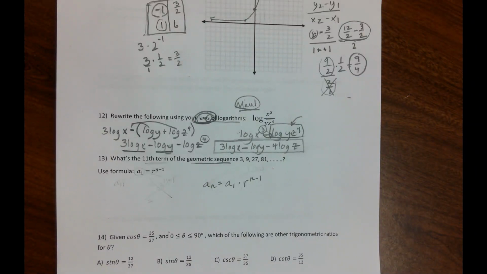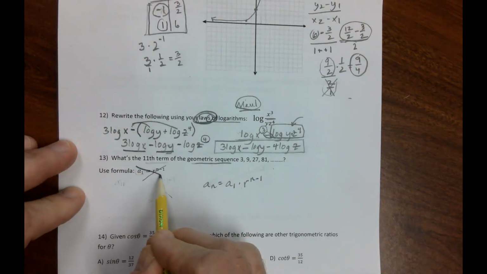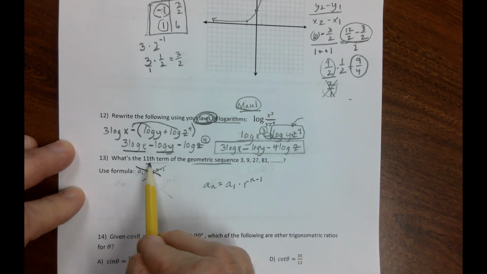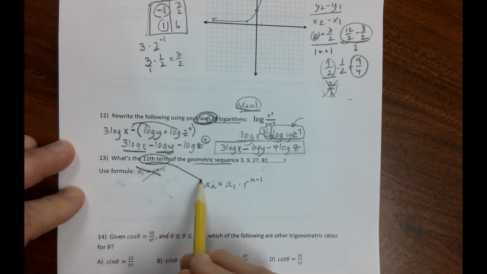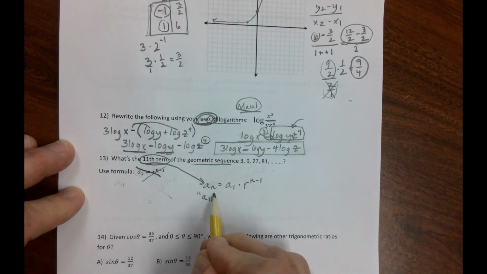All right, part 2, start with number 13. You can see I've already tried it, and I realize that formula is a big old typo. Here's our formula. So it says, what's the 11th term? So that's what we're trying to find. We're trying to find the 11th term. That's what that stands for.